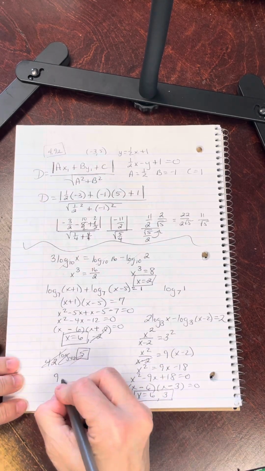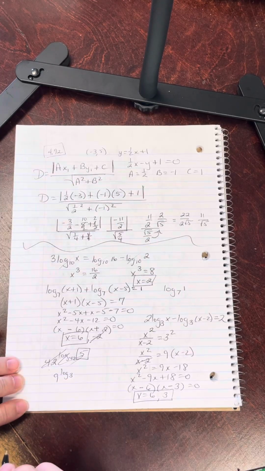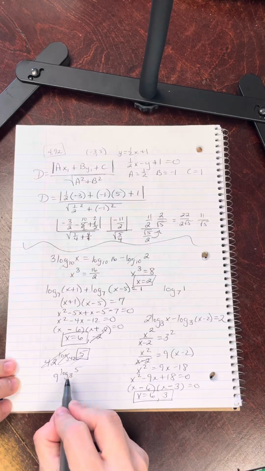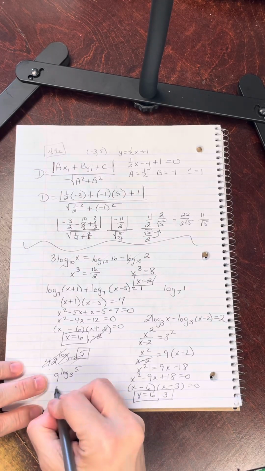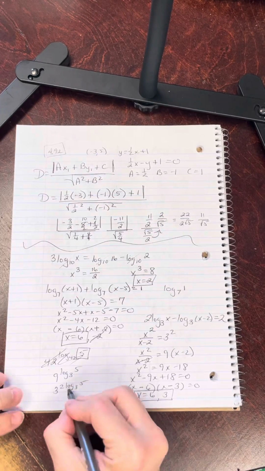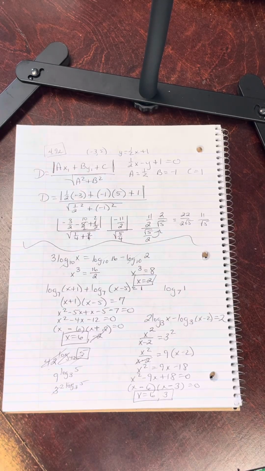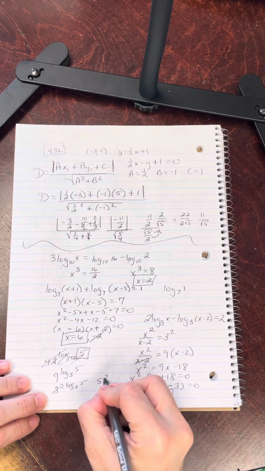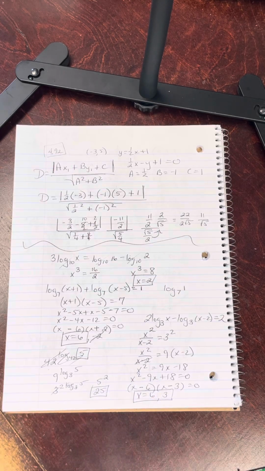Now what happens if they give me example 5? 9 to the log base 3 of 5. Now the 9 and the 3 are not identical. However, 9 can be written as 3 squared, so 3 squared to the log base 3 of 5. The log base 3 and the 3 are going to cancel each other off. The 2 was multiplying there, so it really becomes the exponent, so that makes it 5 squared, and then that simplifies to 25. So again, it's not quite as simple a duh, but it's pretty close.